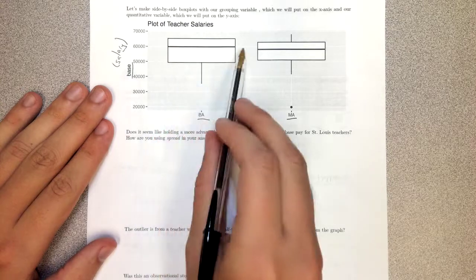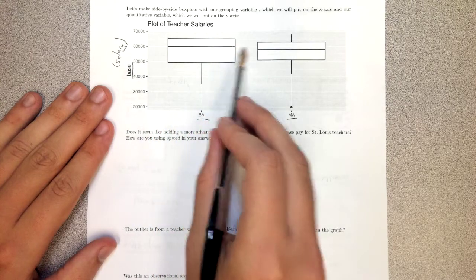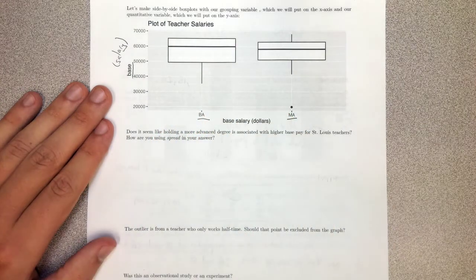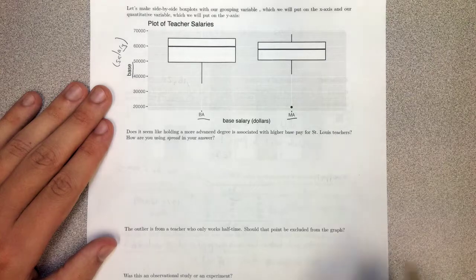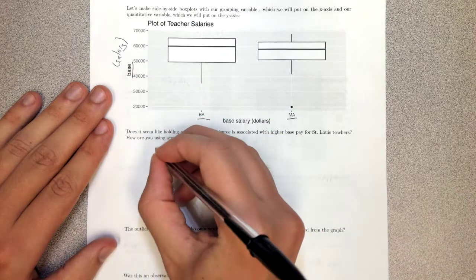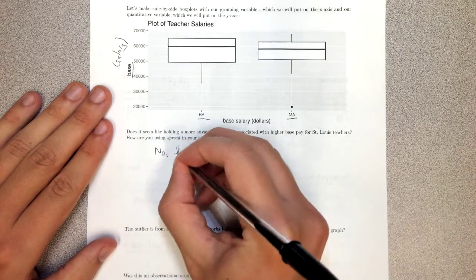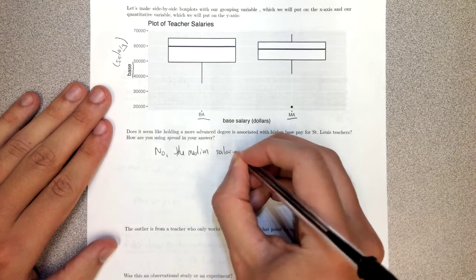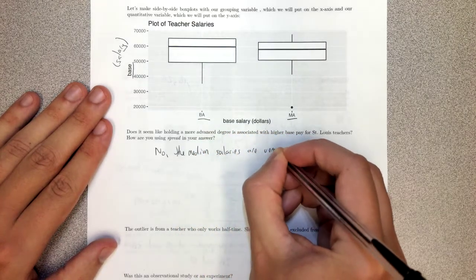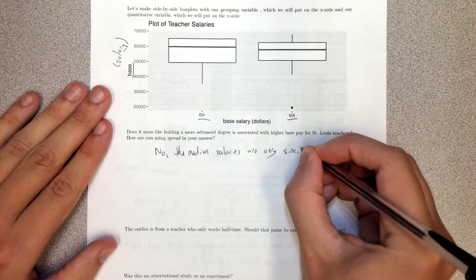The median salary for teachers with a bachelor's degree is slightly higher than the median for teachers with master's degrees, but they're pretty close. And so I'm going to say no. The median salaries are very similar.